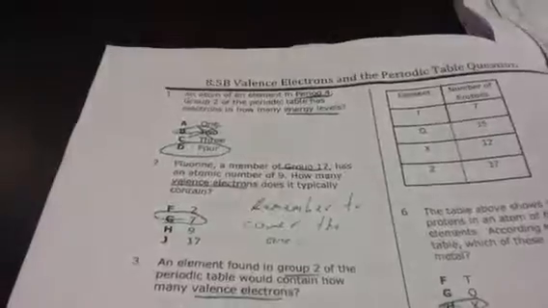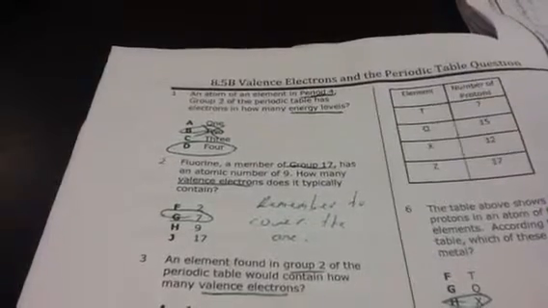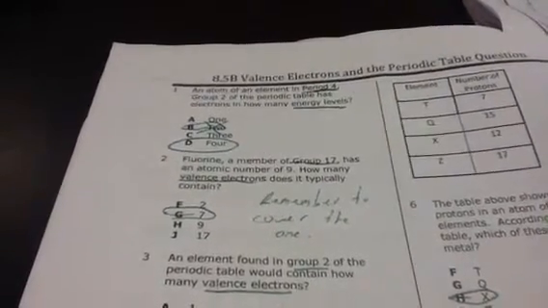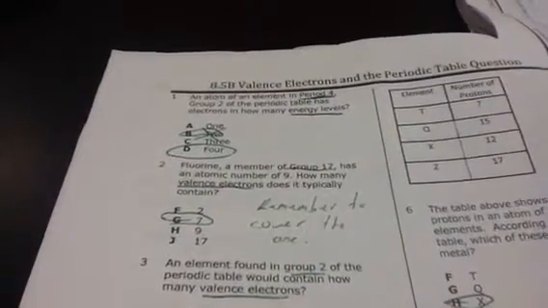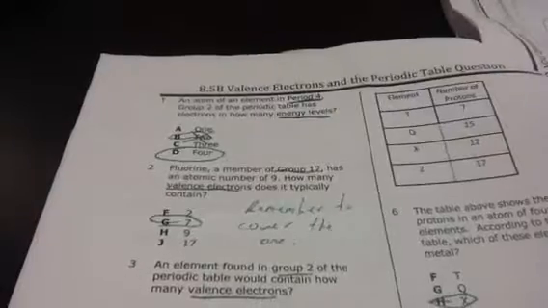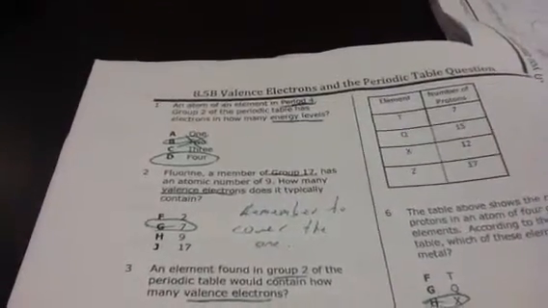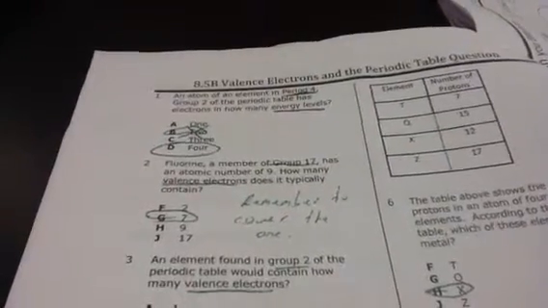Moving on to page 12, looking at the top. It says an atom of an element in period 4, group 2 of the periodic table, has electrons in how many energy levels? I underline period 4 because that's going to be very important. And then energy levels. Remember, your period tells you how many energy levels you're going to use. So if I have a period 4, that means I'm going to have 4 energy levels. Pretty cut, dry, and simple there.